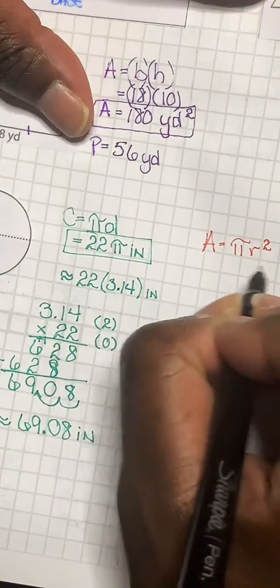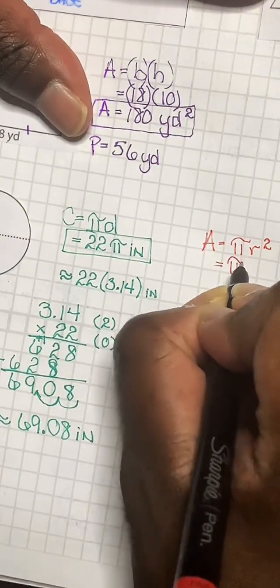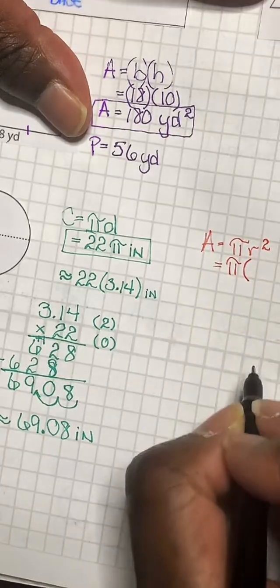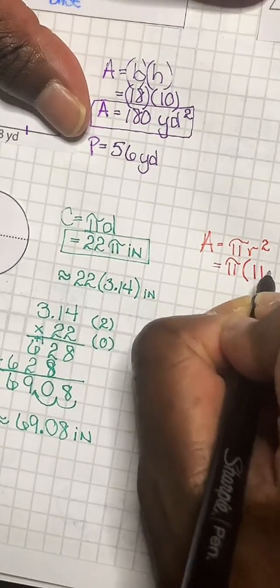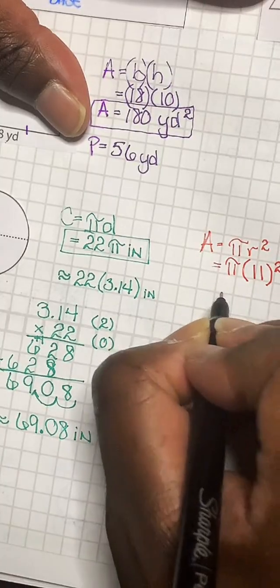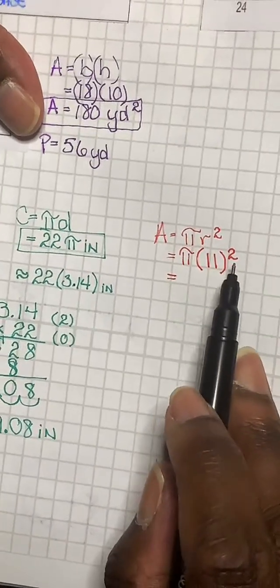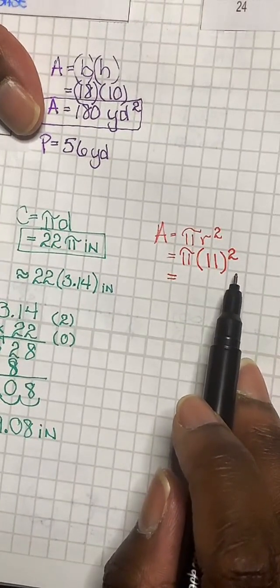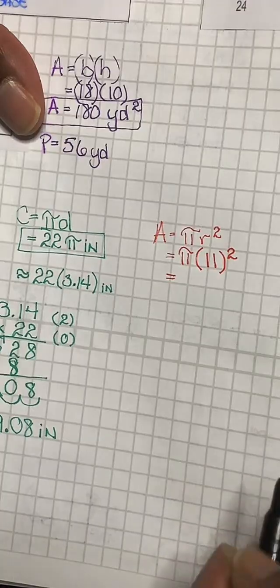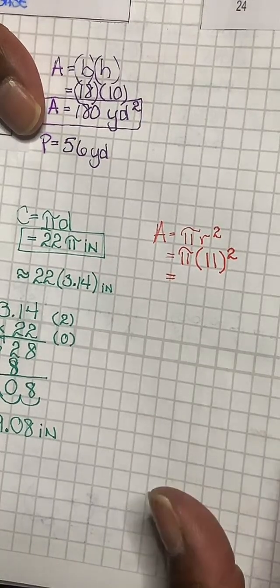All right, so this is what we're doing. We have our pi. We have our radius, which is 11. Now, this is when all things go crazy. 11 squared. That is not 22. We're not even going to beat around the bush right now.